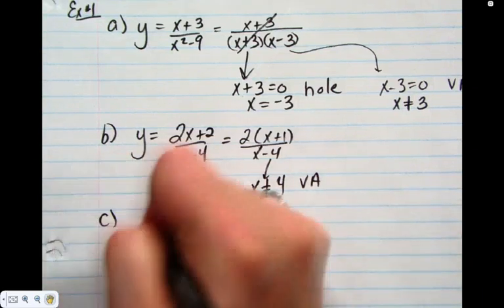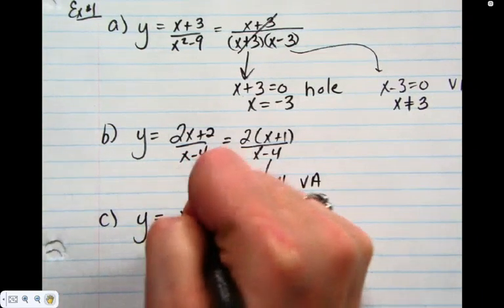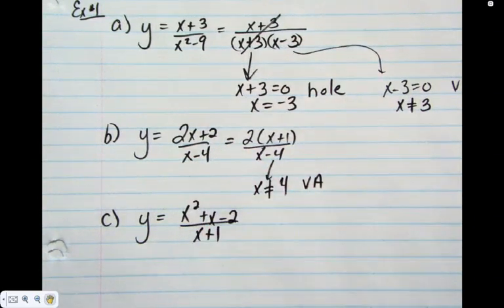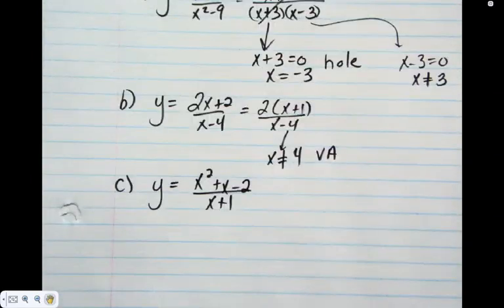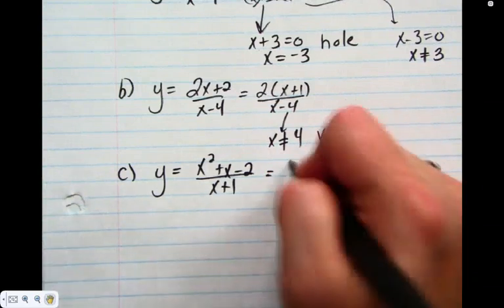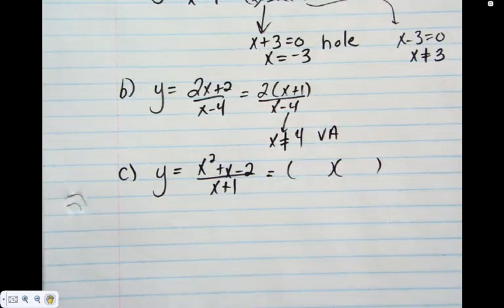Number C, I guess letter C. (x squared plus x minus 2) over (x plus 1). Can we factor the top? Okay, this is called product-sum factoring. So you're looking for a product of negative 2 and a sum of positive 1.